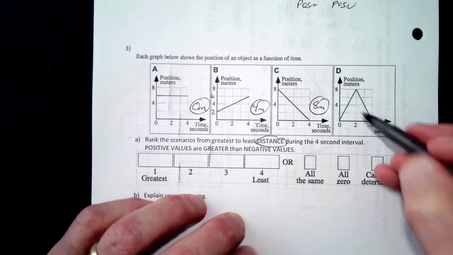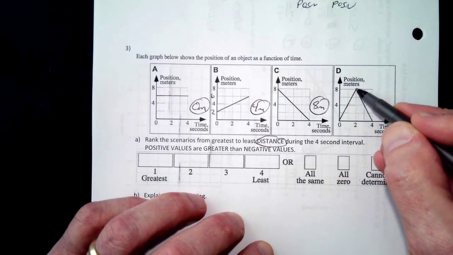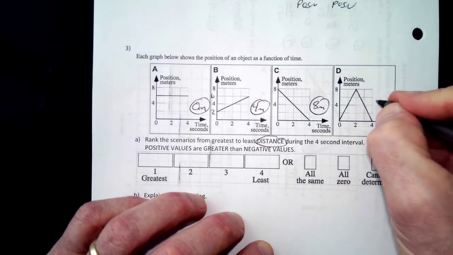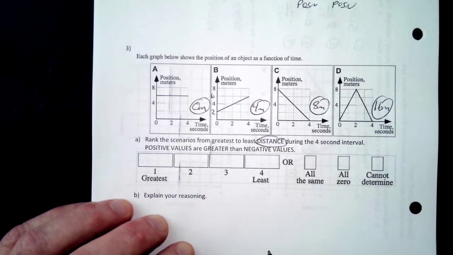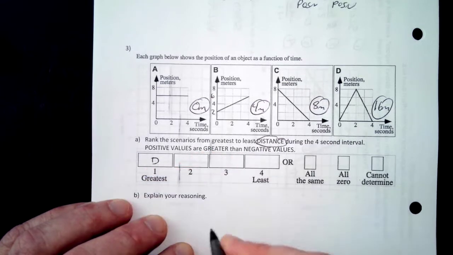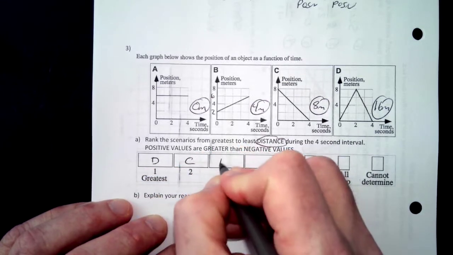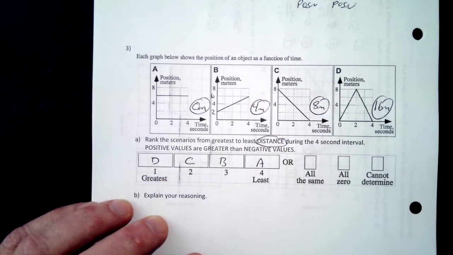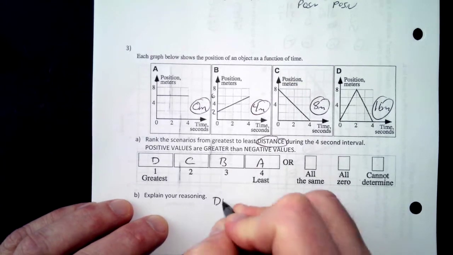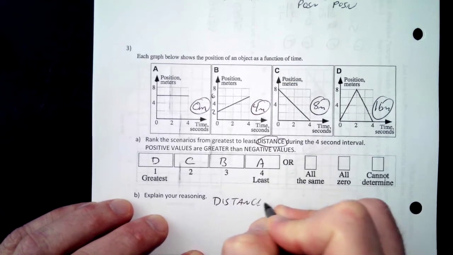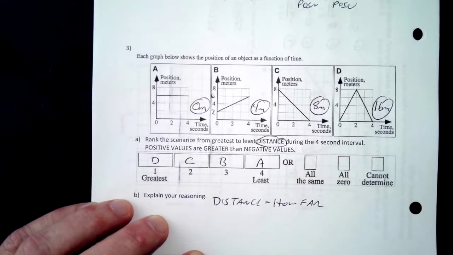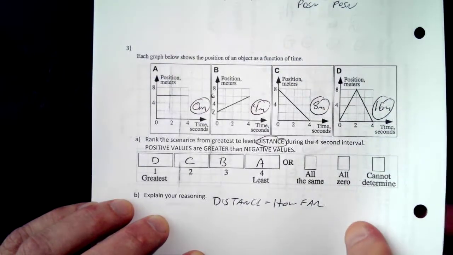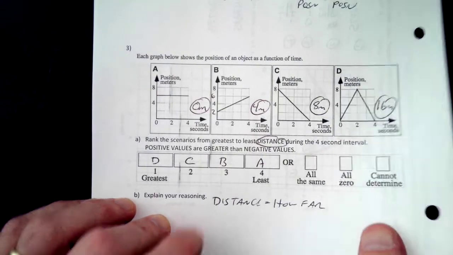And the last one is sneaky. How many meters am I actually covering? 16. So if I ask you to rank those from biggest to smallest, it looks like I'm going D is biggest, then C, then B, then A. Because we remember distance is just how far. All right, moving on. Look to the next page, guys.